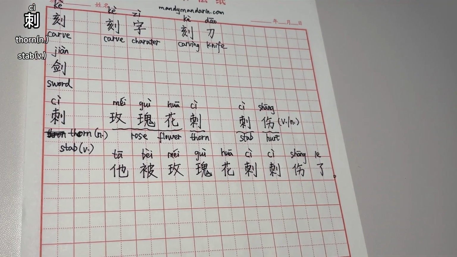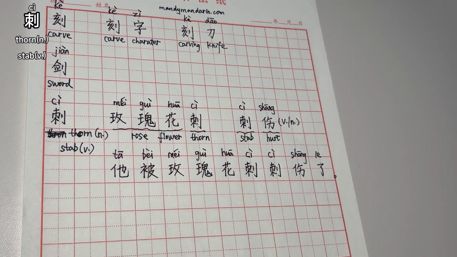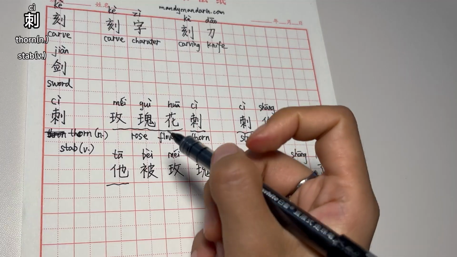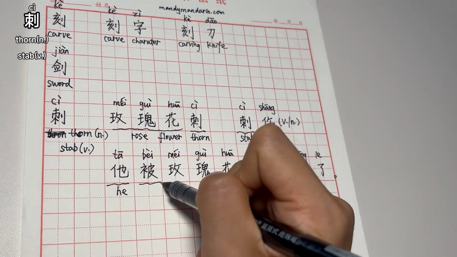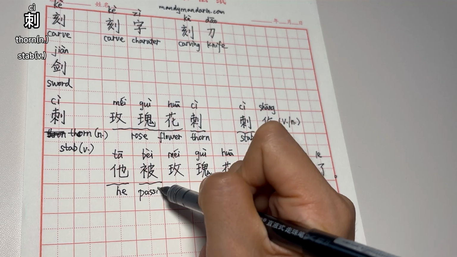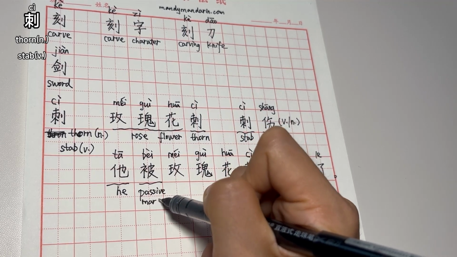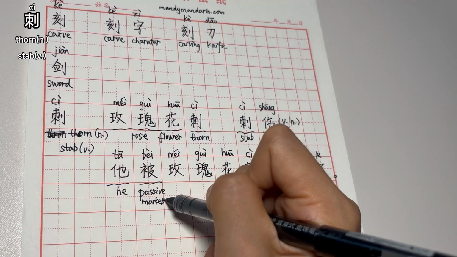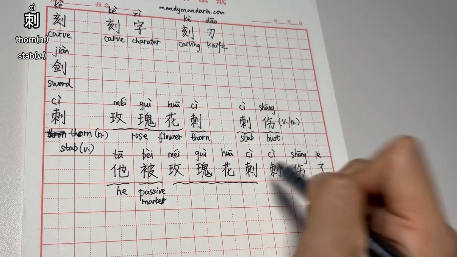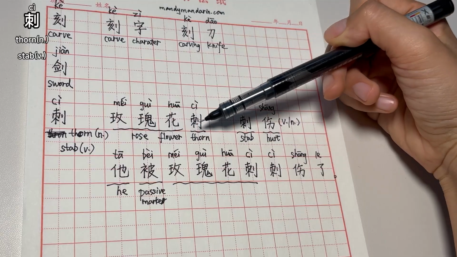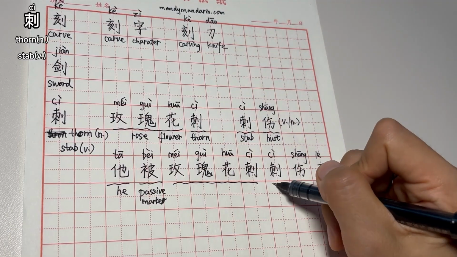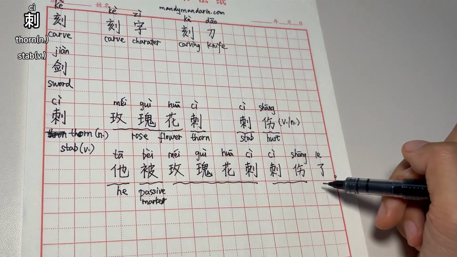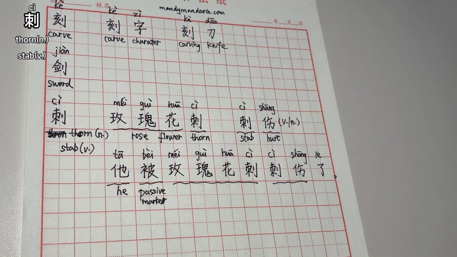Okay, so let's see. 他 is he. 被 is the passive marker. 玫瑰花刺, we just have it. Rose flower thorn. 刺伤 is to stab hurt. Yeah. So literally it means he was stabbed by the rose flower thorn.